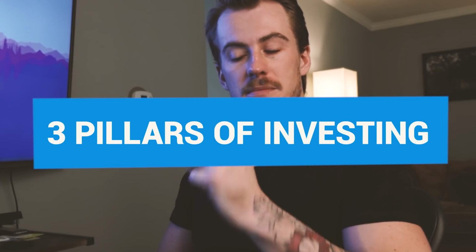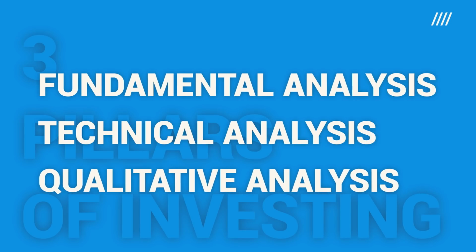So the first thing to know about investing in the stock market is the 3 pillars of investing. That is fundamental analysis, technical analysis, also called price action, and qualitative analysis. Some people vow that only technical analysis works, while others say that only fundamental analysis works. Some people only use qualitative analysis. My recommendation is you learn all 3.